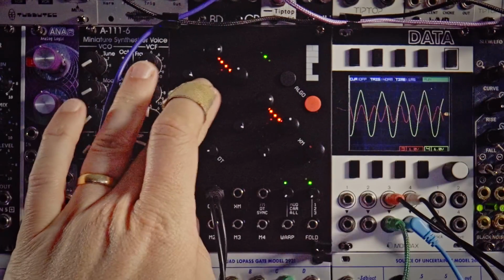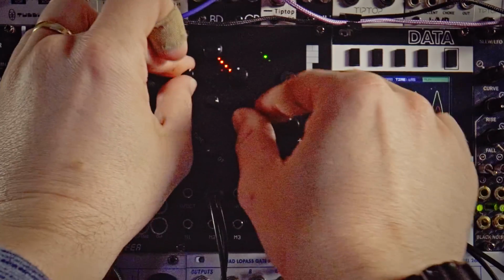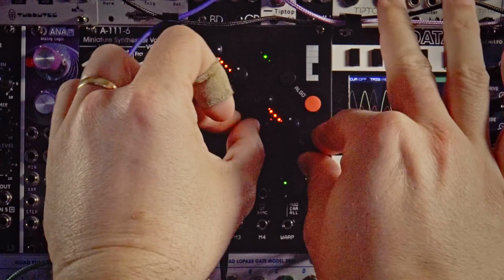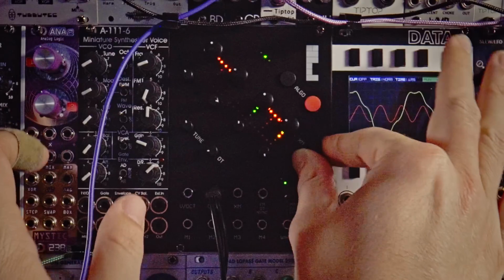So now this one's in one side and that's in the other side, and then we can modulate them and turn up the XM amount for stereo FM fun. Good times.